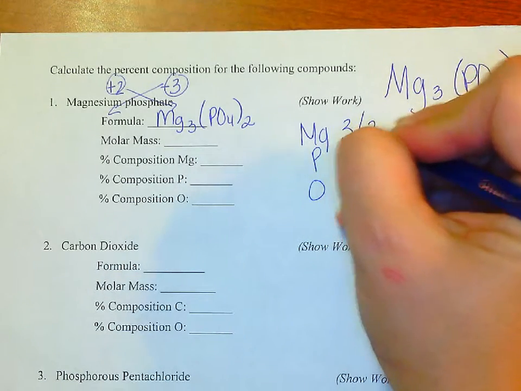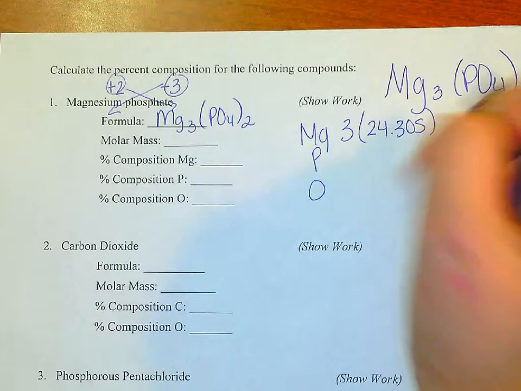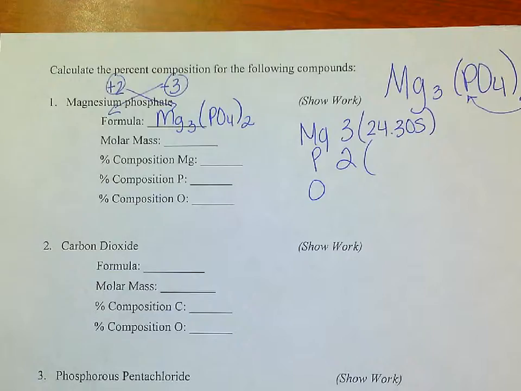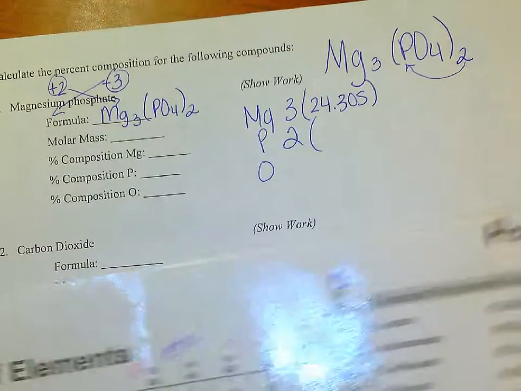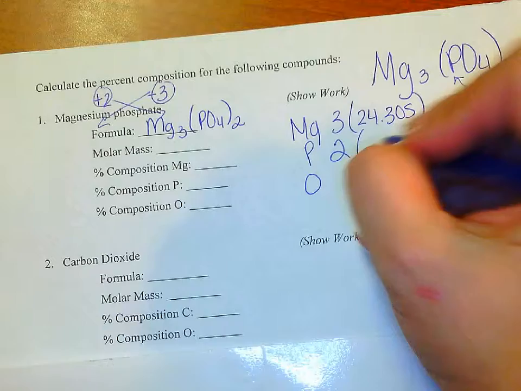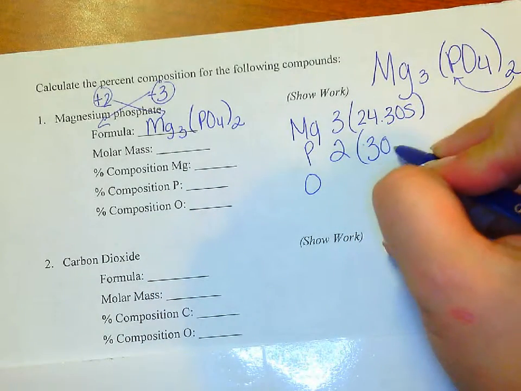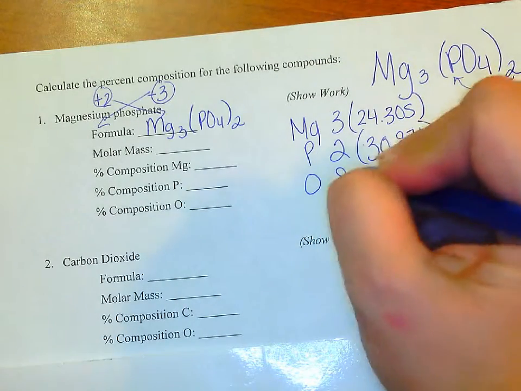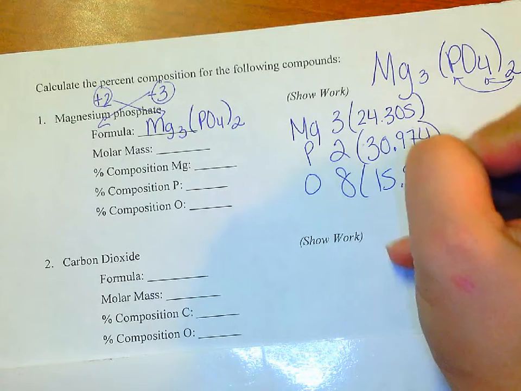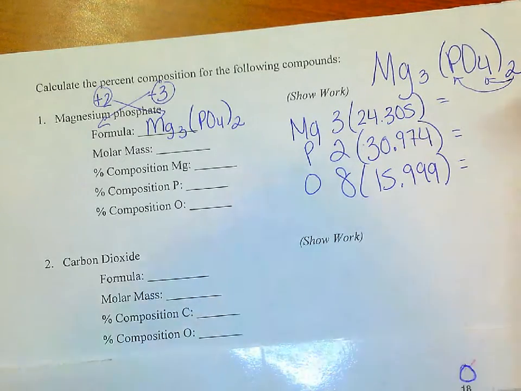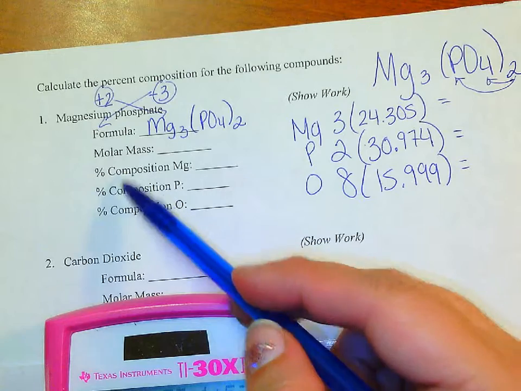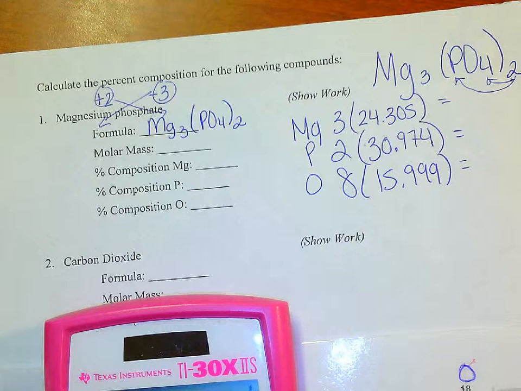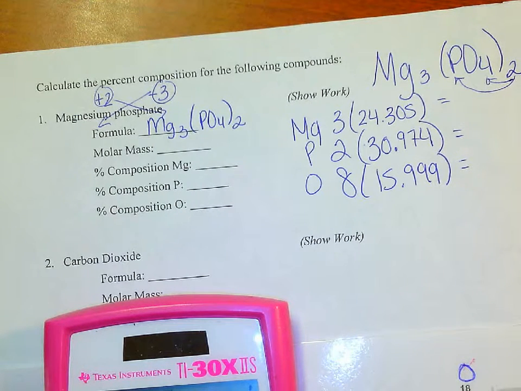The next thing you would have to do is calculate the mass. There's 3 magnesiums that weigh 24.305. There's 2 phosphorus, 30.974. And there's 8 oxygens, which weigh 15.999. Now, since we have to do percent composition anyway, it would be wise to go ahead and have 3 separate answers here that you actually write down.